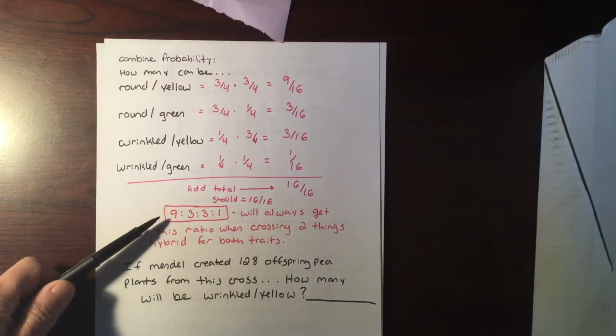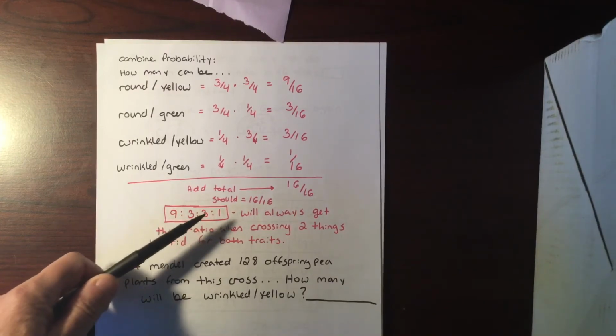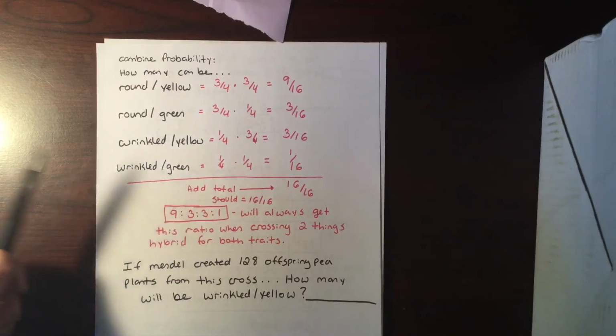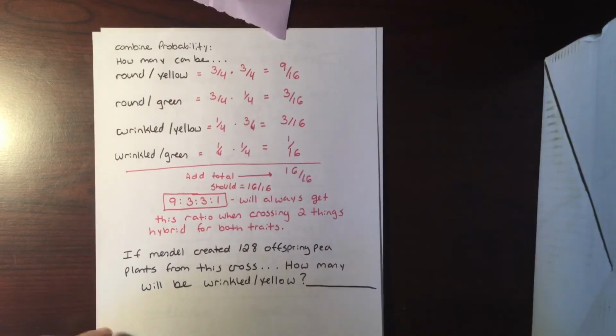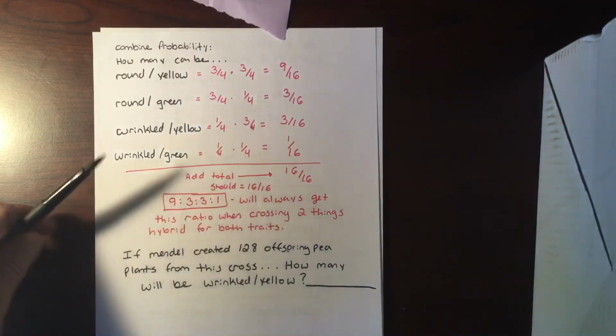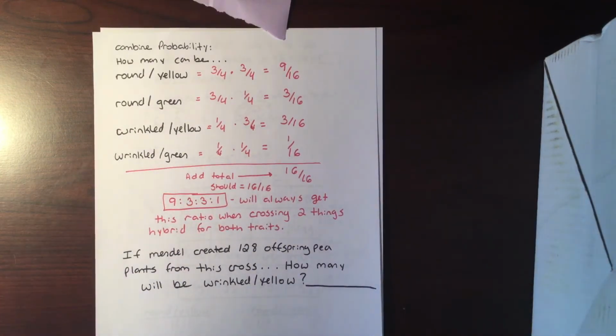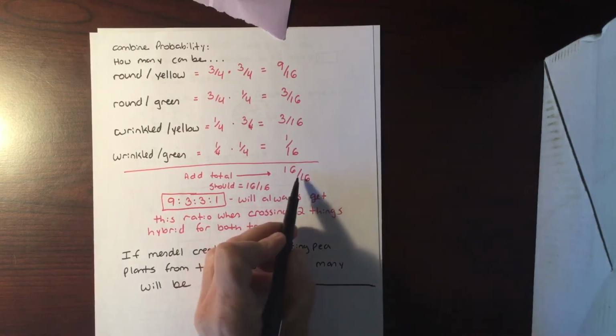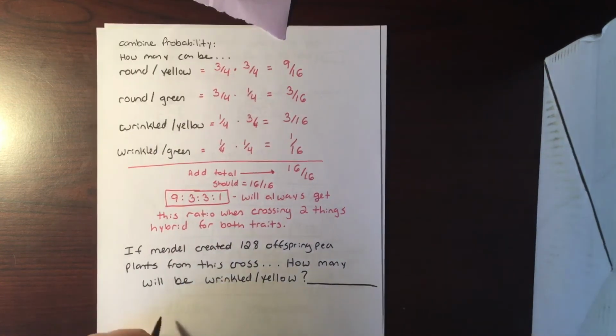So I know that I have a 9 to 3 to 3 to 1 ratio for dominant dominant, dominant recessive, recessive dominant, recessive recessive. How can I ask questions on this? Well, instead of doing 16 pea plants, maybe Mendel had 128 offspring. Of those 128 offspring, how many of them are going to have the particular traits of wrinkled and yellow? So you would go, how do I do that? Wrinkled and yellow. I know I have 1 out of 16, but now I have 128 offspring instead of my 16 offspring. So what I want to do is figure out, well, if I have 16 offspring, how many times can 16 go into 128?